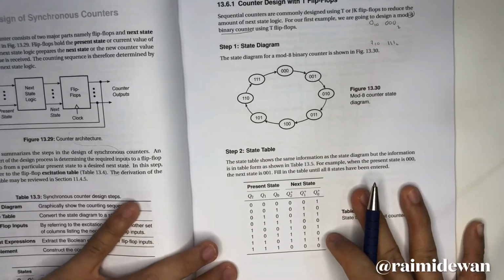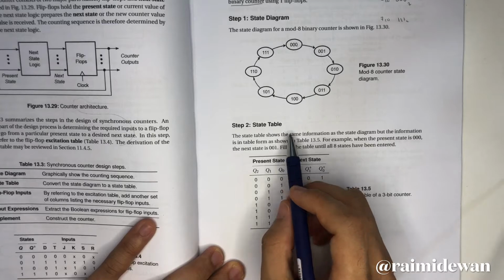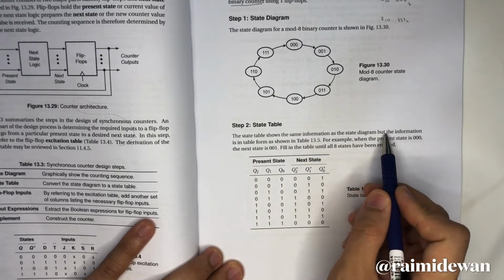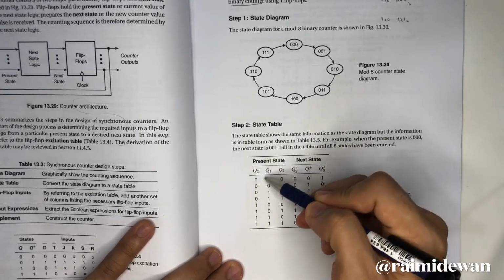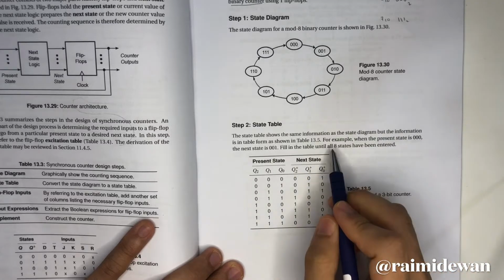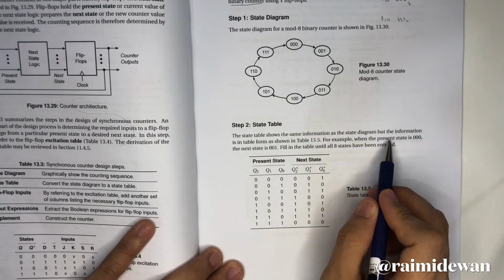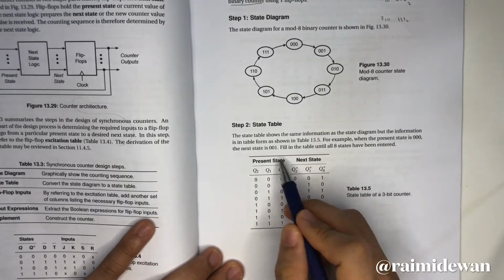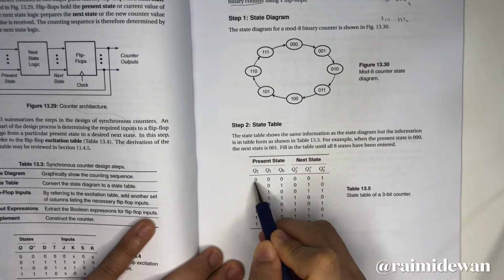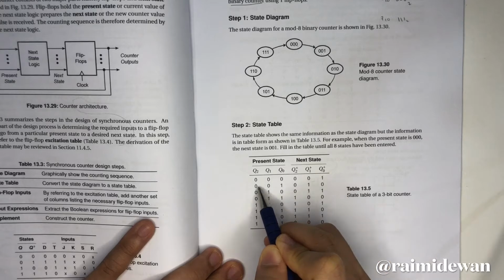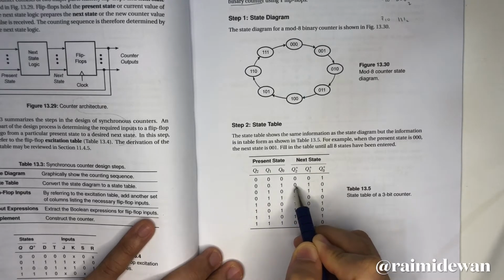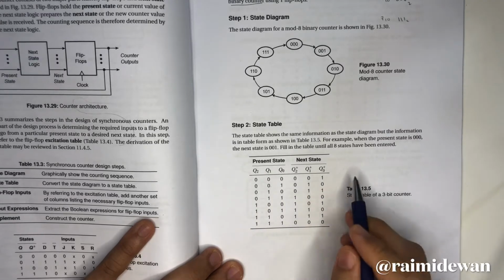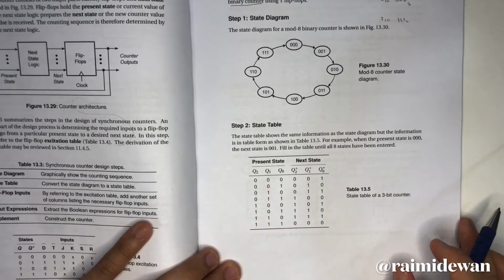After we manage to produce our state diagram, we will produce our state table. The state table shows the same information as the state diagram, but the information is in table form. As you can see, for example, when the present state is 0, 0, 0, the next state is 0, 0, 1. You can see the order. When 0, 0, 1, the next state will be 0, 1, 0. So this is your state table.